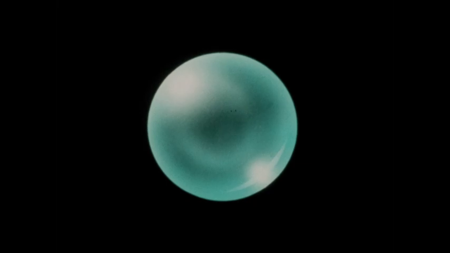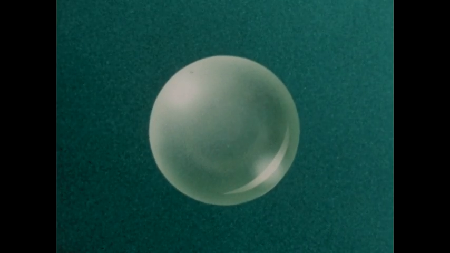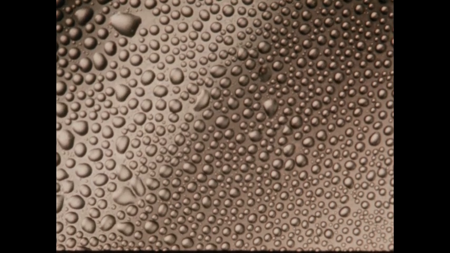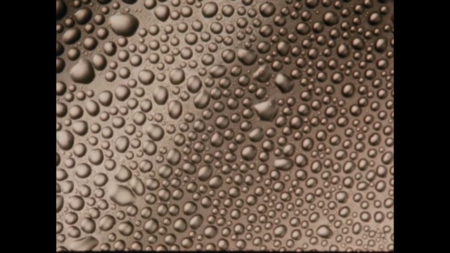But a cloud droplet is very different in size from a raindrop. If this sphere represents a raindrop, then this represents a single cloud droplet. And this speck within the droplet, a condensation nucleus for that one cloud droplet. One way raindrops form is that cloud droplets start bumping into each other, larger ones gobbling up smaller ones as they fall through a cloud.